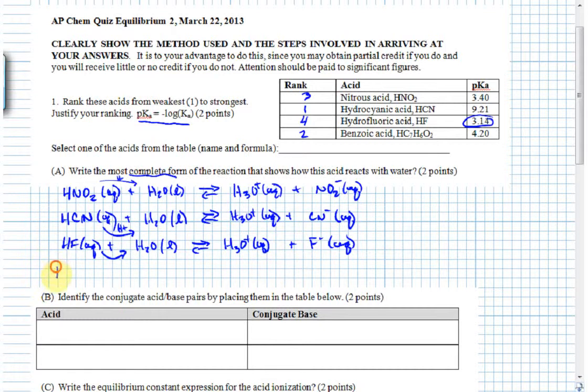And then finally, benzoic acid, an organic acid, C7H6O2, reacts with water to form hydronium ion and the benzoate ion, C7H5O2 with a minus charge. All right, notice the pattern in all these reactions.